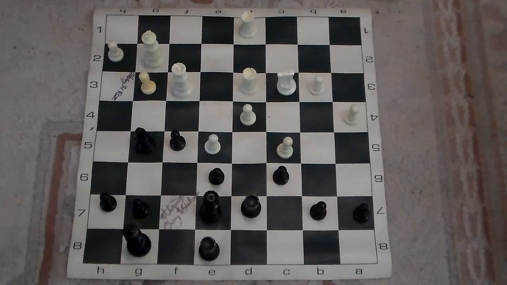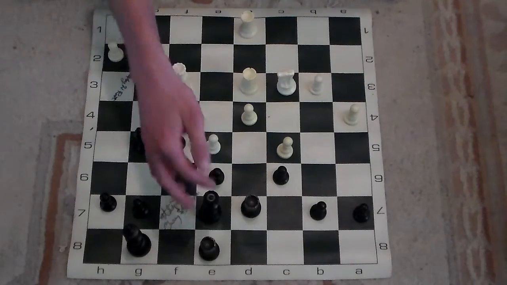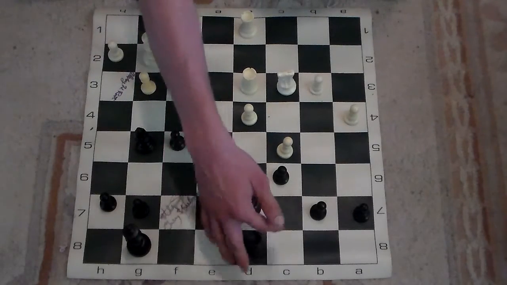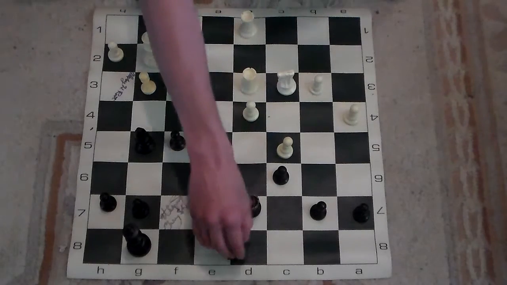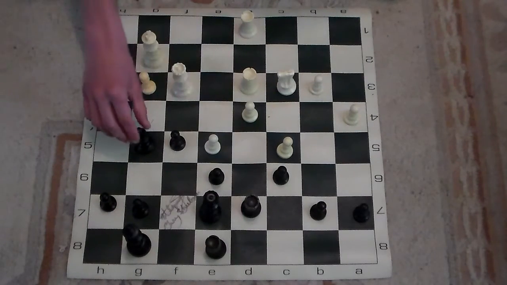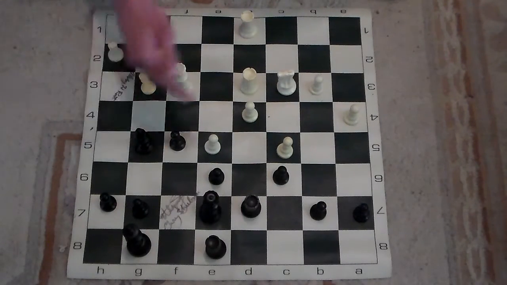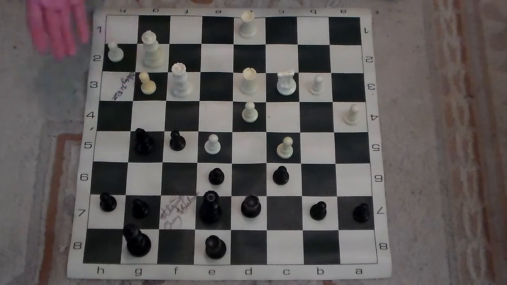So obviously Botvinnik would have to have an idea or a plan, a good reason to play c5. Otherwise it just weakens the d4 pawn too much, and maybe black can move his other rook to the d file and gang up on the d4 pawn. It's on the same color as his bishop, so if he could find a way to attack it with his bishop as well, then white is going to be in some trouble here.